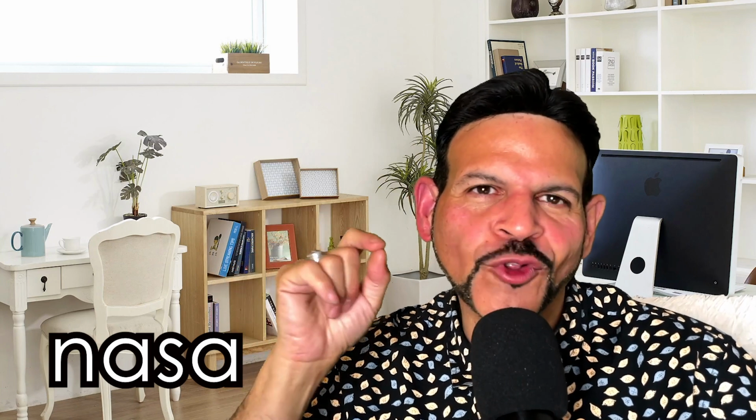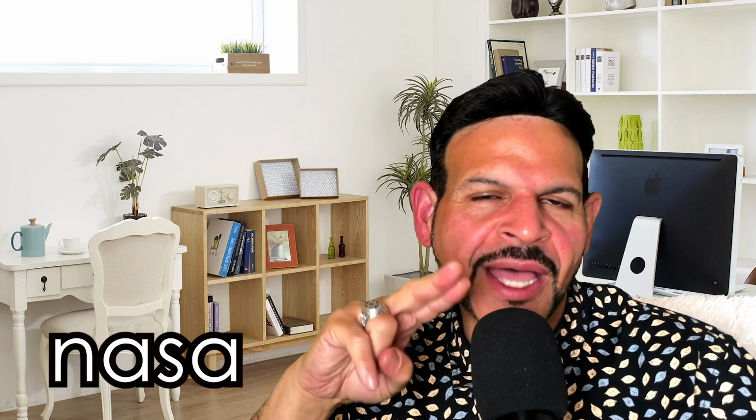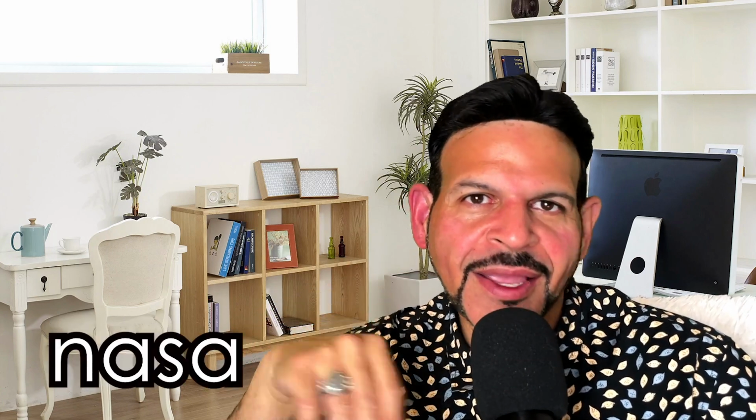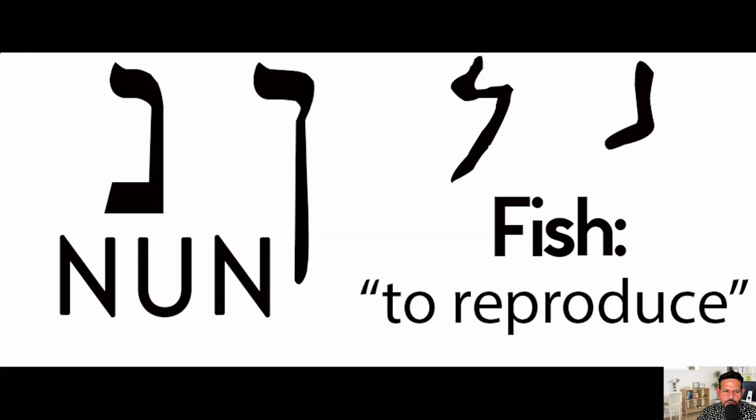It is the nun, the samech, and the hey as the root, which means completely something different than the nun, the shin, and the aleph. So it's a completely different root. You can't just look at the fact that in English we spell it out, nasa. You have to look at the root letters, which is not nun, shin, aleph, but nun, samech, hey for nasa. Completely different.